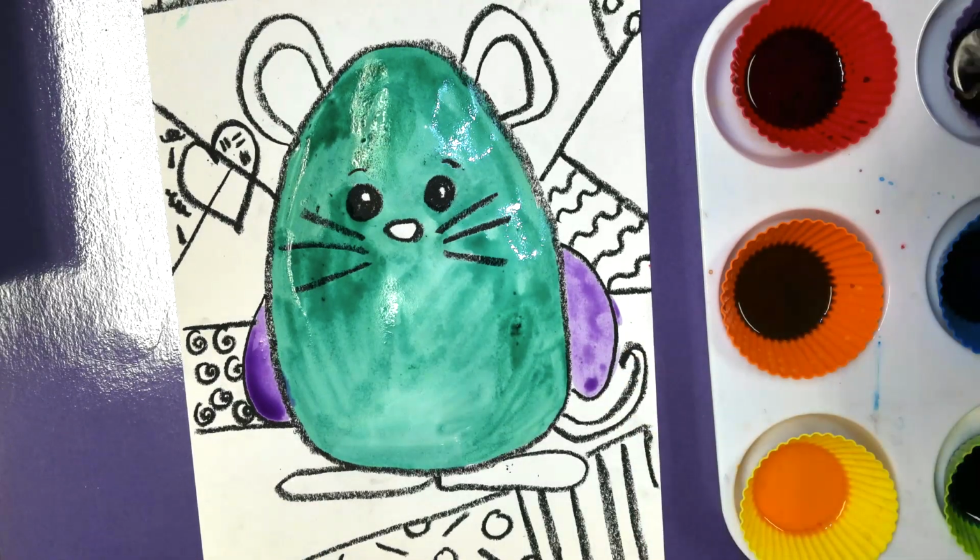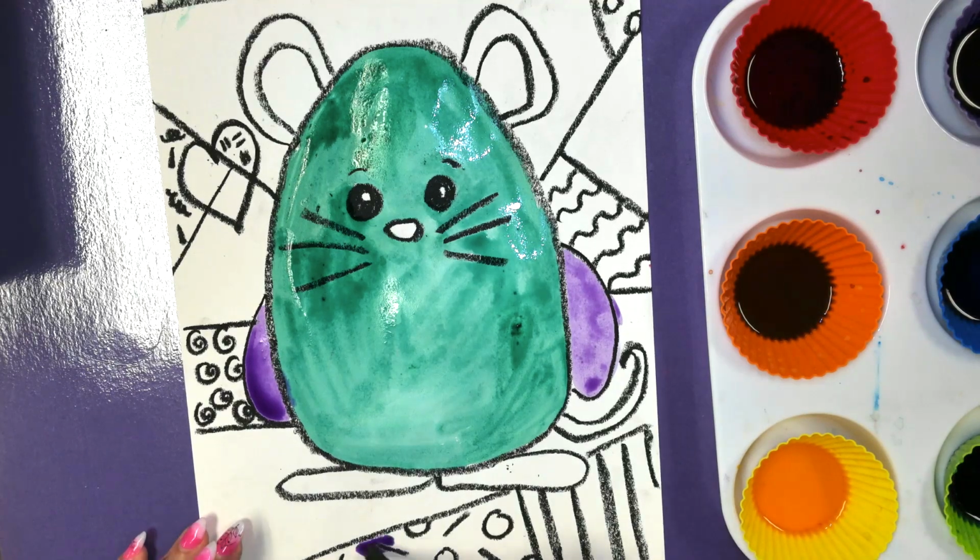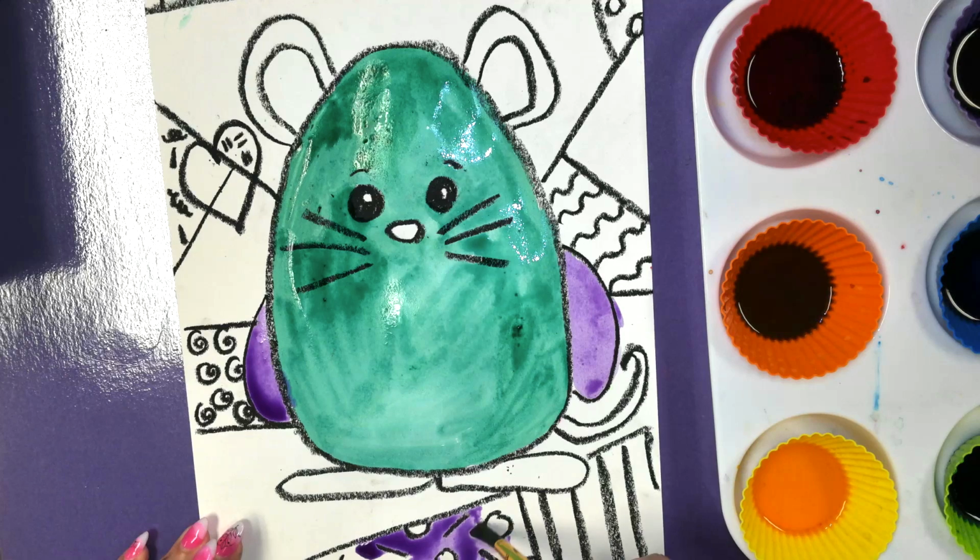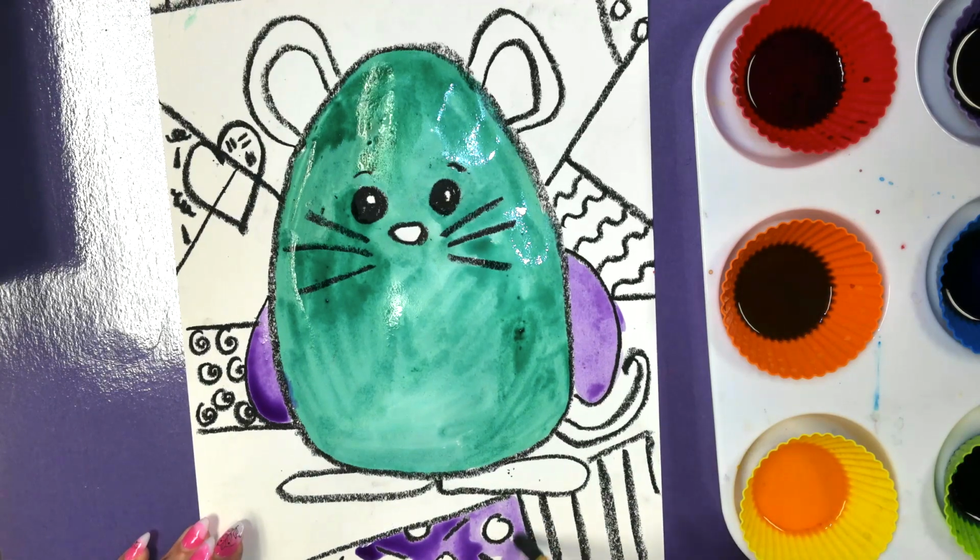And while I'm at it, I think I'll come down here and do this spot purple. But do you see how I'm going around the polka dots? I don't want the polka dots to be purple. I want to paint those a different color. Oops, I did that one. Now, if you accidentally paint one like I just did, that's okay. We'll just paint over it later.